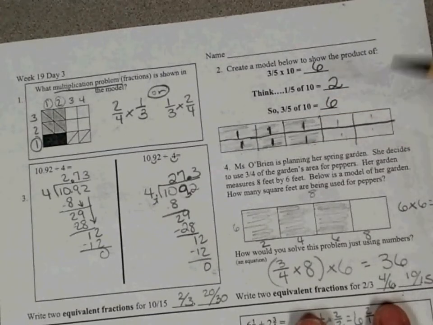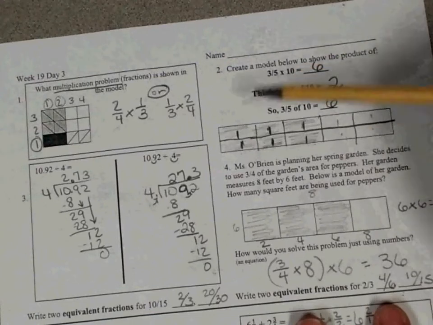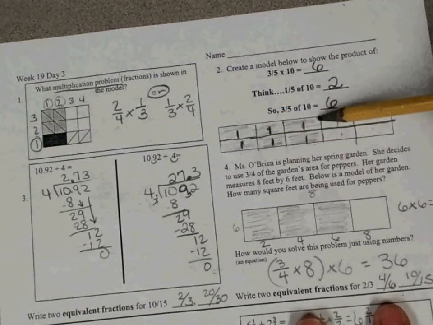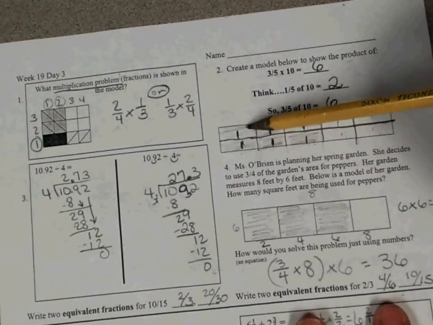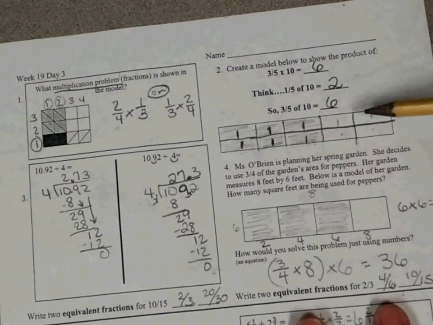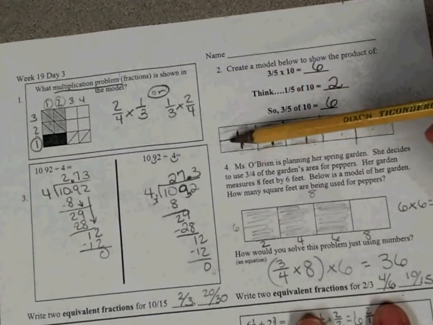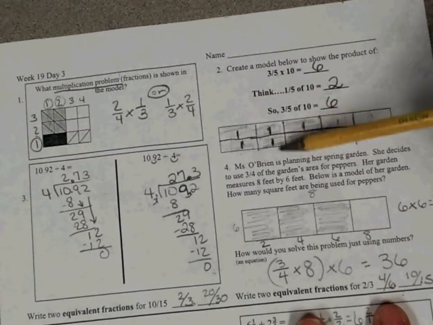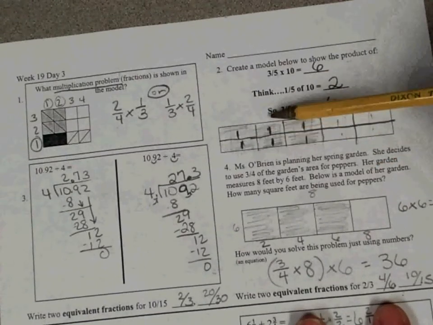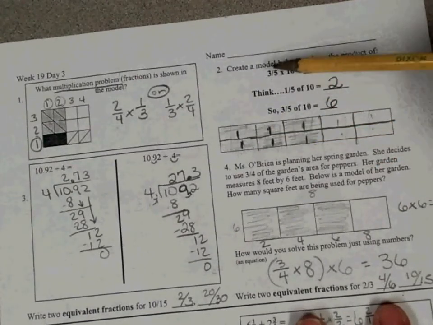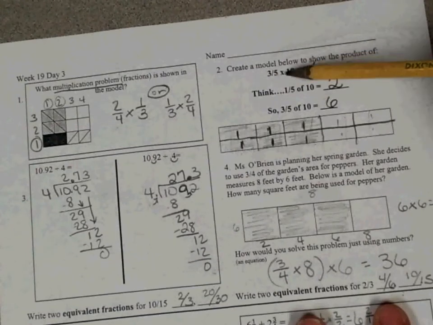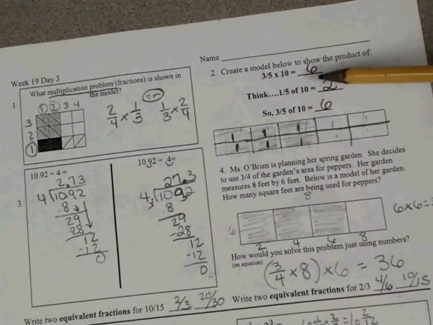I have 1, 2, 3, 4, 5, 6, 7, 8, 9, 10. So I need 3/5. So I split this into fifths. So now I have 1, 2, 3, 4, 5 columns. Well, I'm going to shade in 3. So 1, 2, 3. How many do I have? I have 6. So 6 is 3/5 times 10.